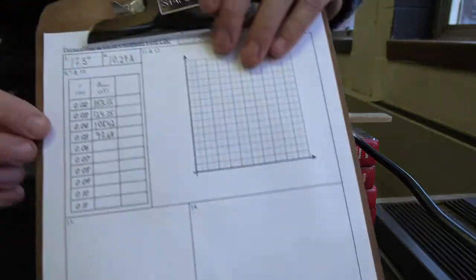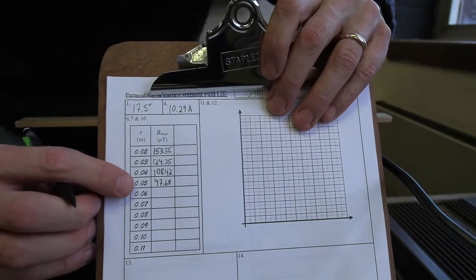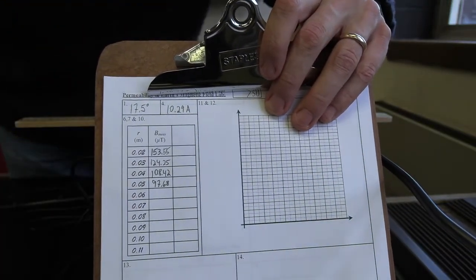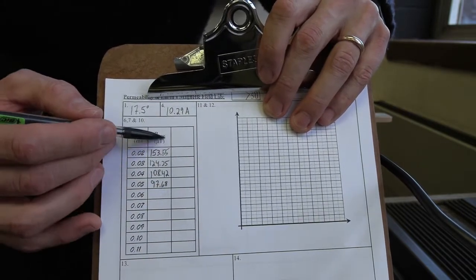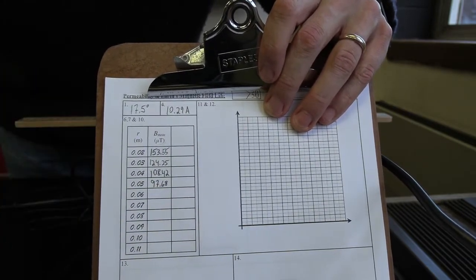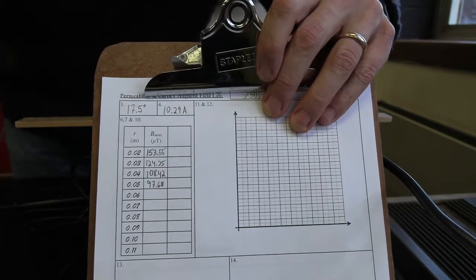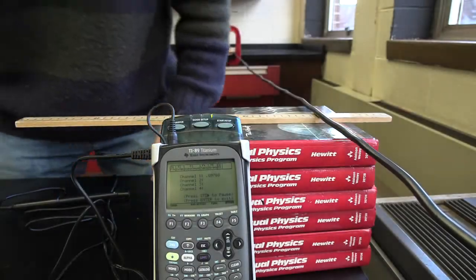So go ahead and look up your 5 centimeter radius magnetic field value and copy it into your data table. By the way, I'm not putting units with these numbers because they're already at the top of the table for all those numbers. All right, 6 centimeters.